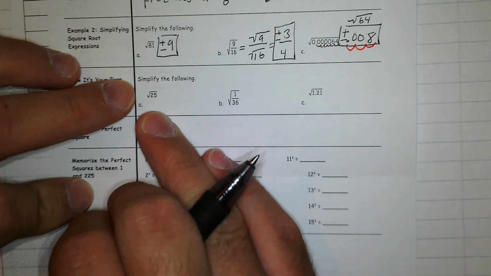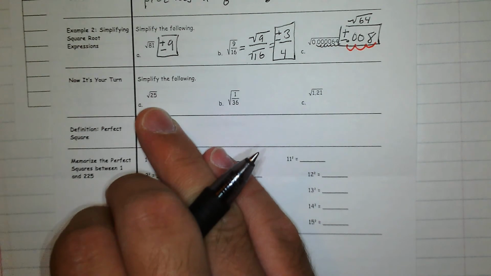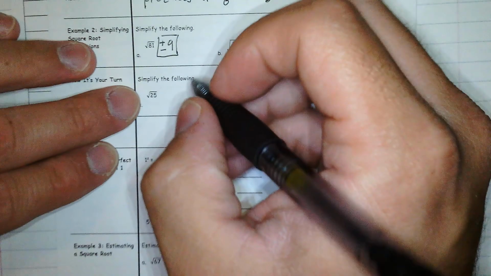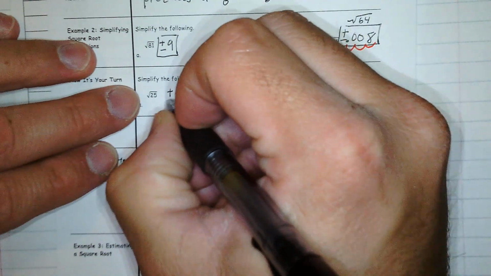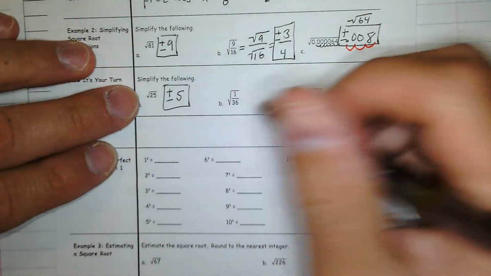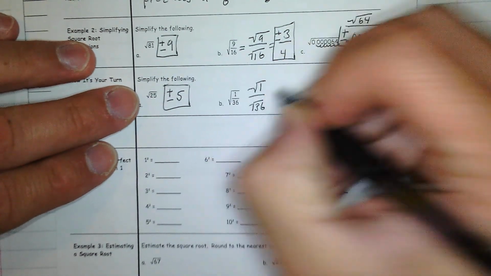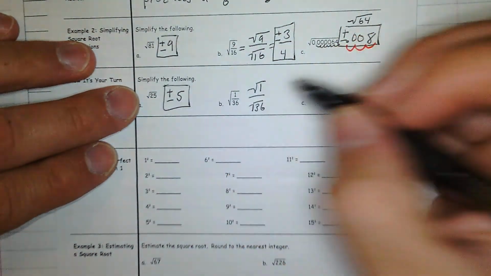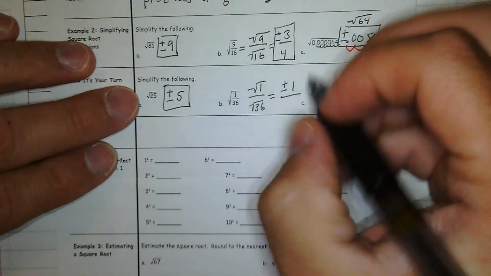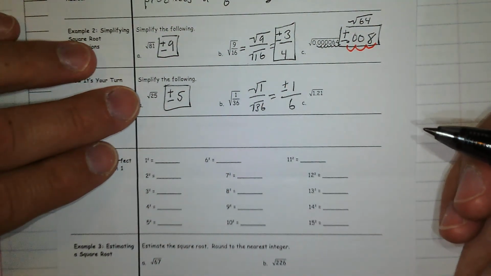So the square root of 25, okay, remember we're going to get 2 answers. There's not just a positive, not just a negative. So I need a number that when multiplied by itself gives me 25. That'll be 5 times 5. So it's going to be positive or negative 5. Square root of 1 over 36. We do the square root of the top. We also do the square root of the bottom. Square root of 1, what number multiplied by itself gives me 1? Well, hopefully we know that. It's just 1. And then the square root of 36 would be 6, because 6 times 6 is 36.